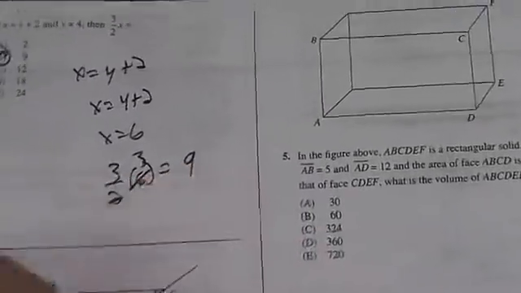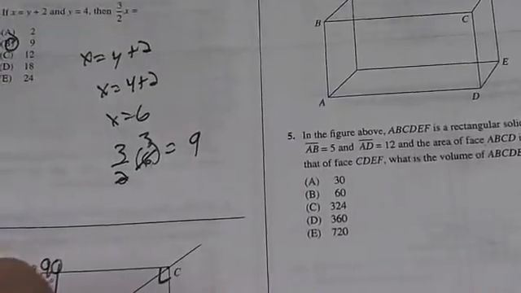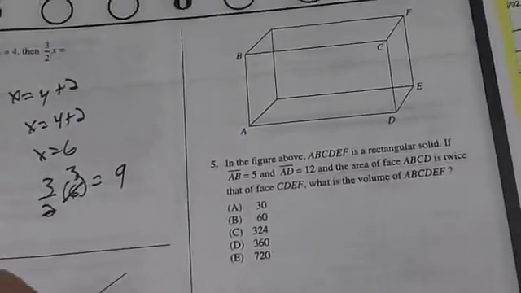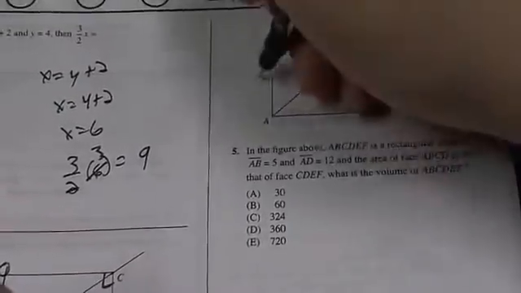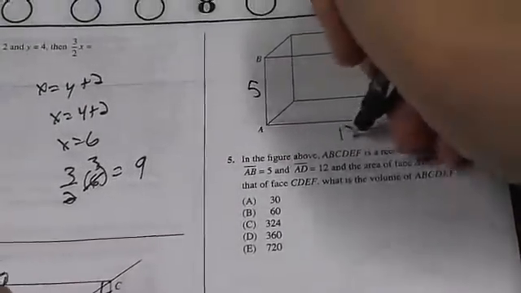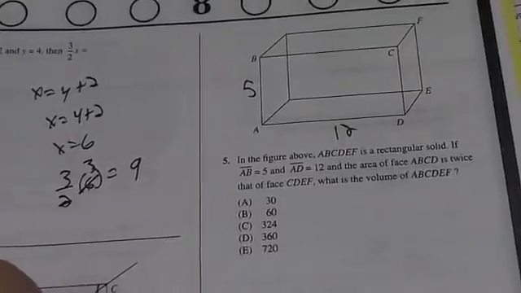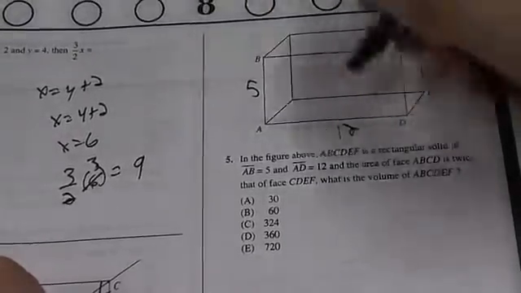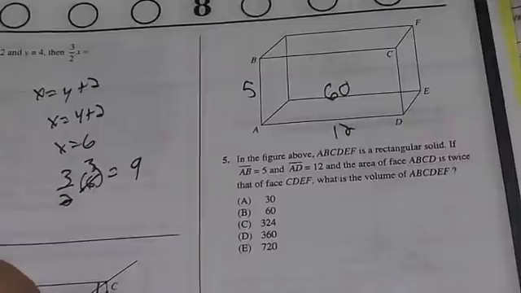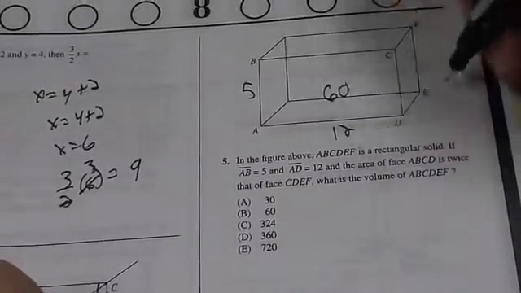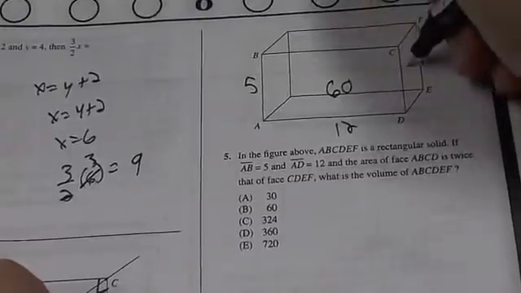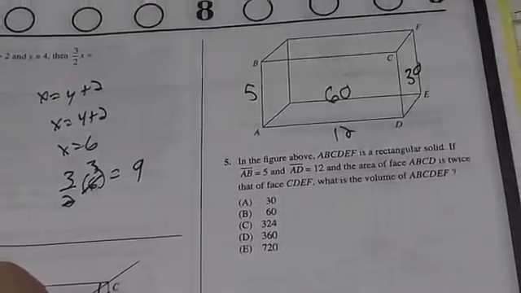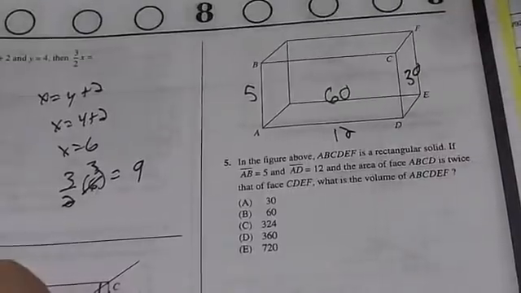Got it. Good. Alright. In the figure above, ABCDEF is a rectangular solid, so a prism. If line AB is equal to 5, line AD is equal to 12, and the area of ABCD, which is 60, is twice the area of face CDEF. So it means it's twice, so dividing by 2 gives you 30. So this face has to equal 30. What is the volume of ABCDEF?